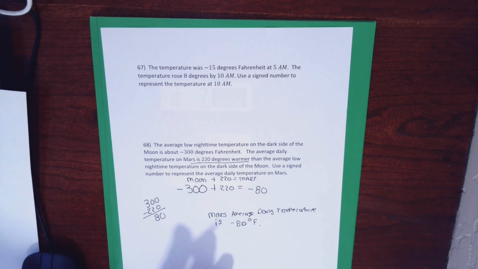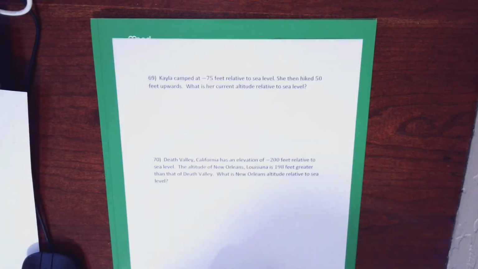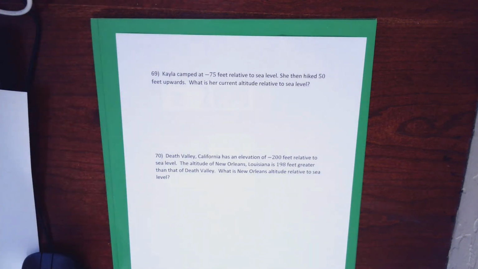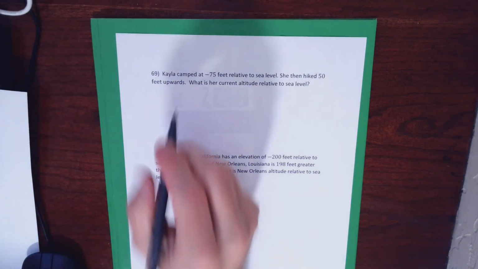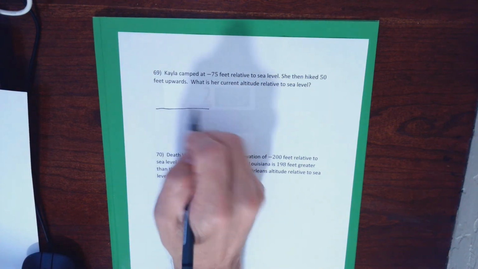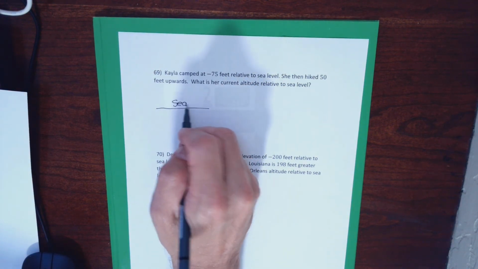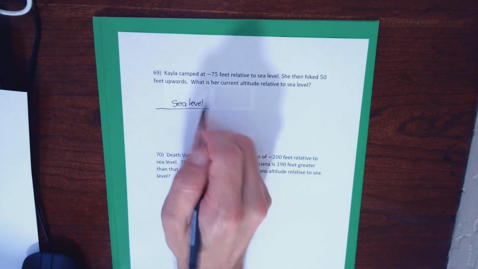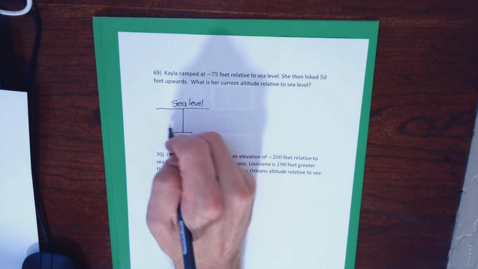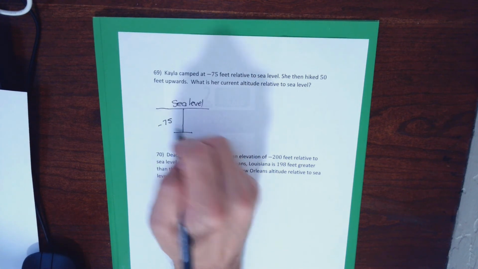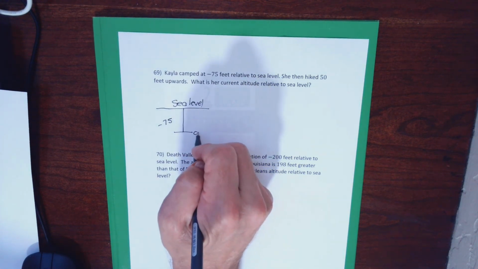Two more problems. So your problem 67 should be remarkably similar, and the numbers are much easier to deal with. Let's do 69 together. Kayla camped at negative 75 feet relative to sea level, maybe like in Death Valley. She then hikes 50 feet up. What's her current altitude? So basically, this is sea level. She's not obviously in the water, but maybe she's in Death Valley, and she's currently, her altitude is minus 75 feet. So this is where she starts her hike at.